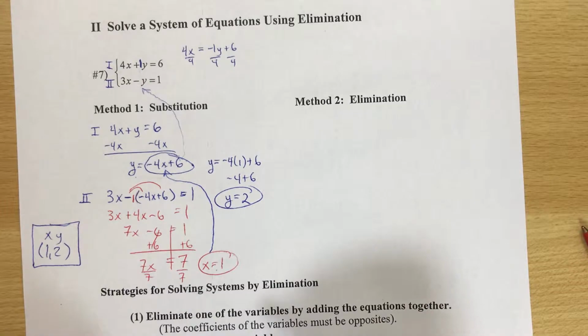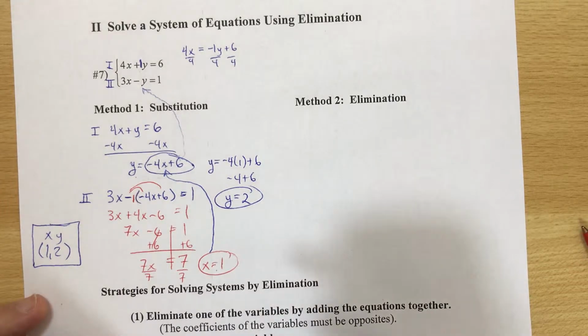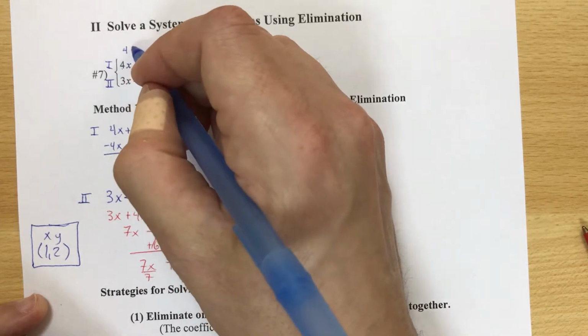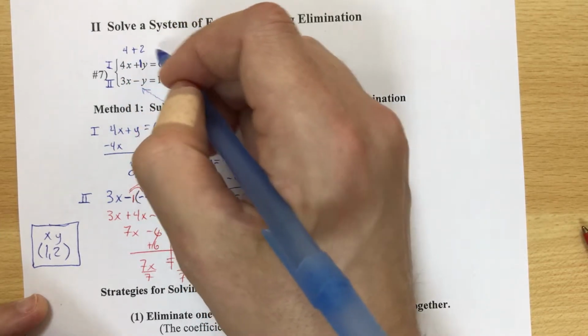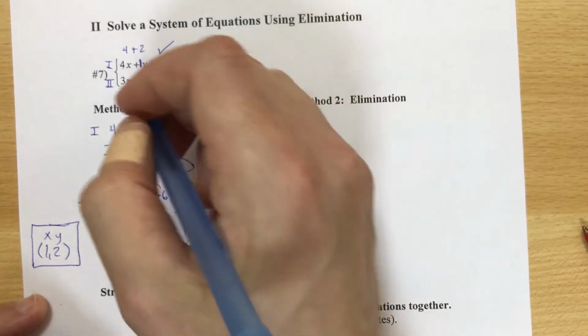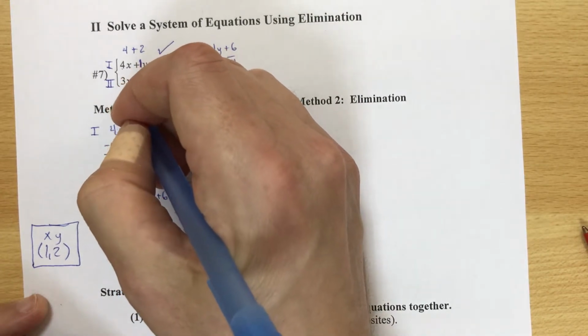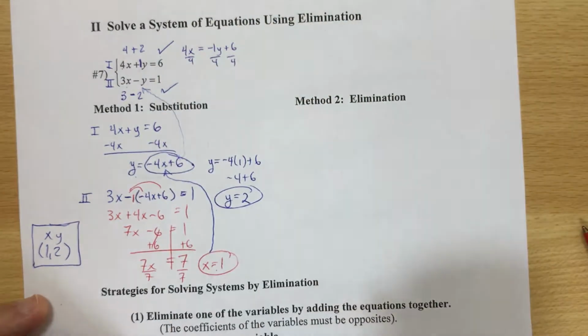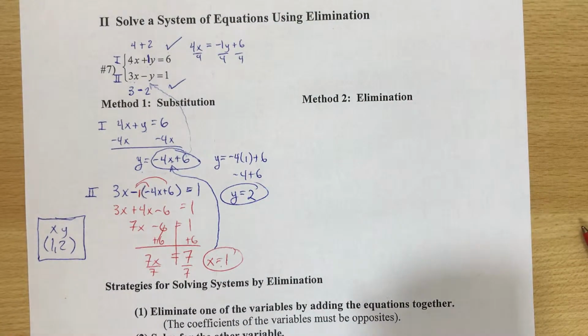That is the solution. Does it work? Well, let's plug it in. 4 times 1 is 4 plus 2. Does that give us 6? Check. 3 times 1 is 3 minus 2. Does that give us 1? Check. So there's your answer using what's called substitution.